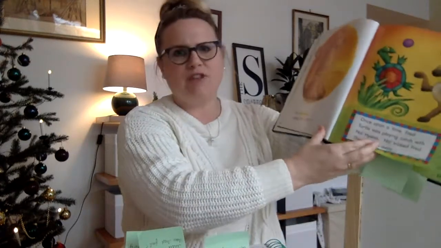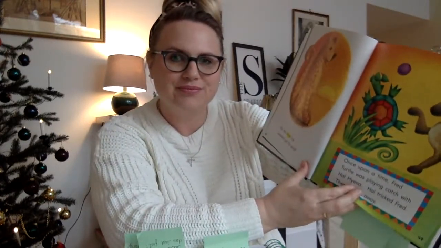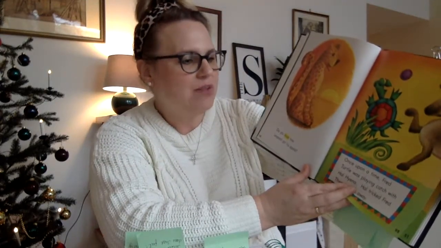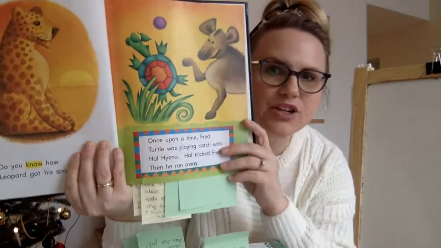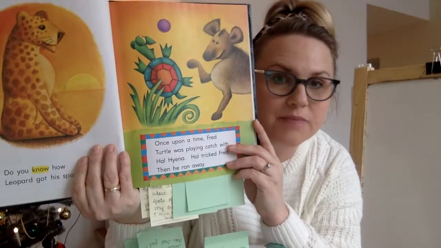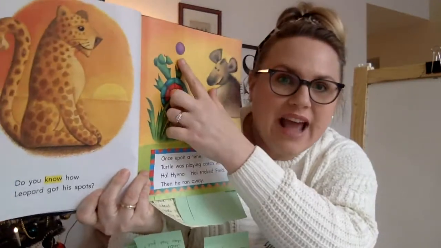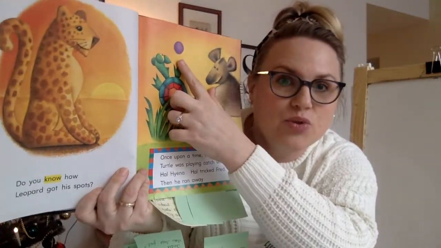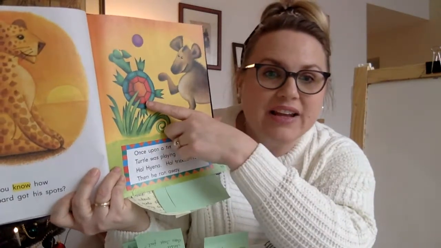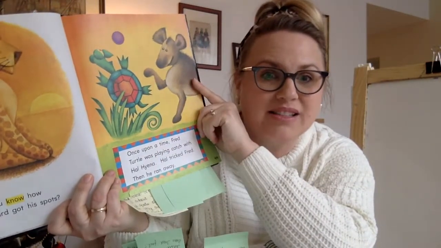Okay, so let's stop there for just a minute and talk about what's happened so far. What happened between Hal the hyena and Fred the turtle? That's right. Fred was playing catch and Hal tricked Fred. How do you think he tricked him? Can you use any clues from the story or from the pictures? It looks like maybe they were playing catch and Hal the hyena threw the ball near the plants and Fred the turtle went into the plants and maybe got stuck. Let's see what happens.